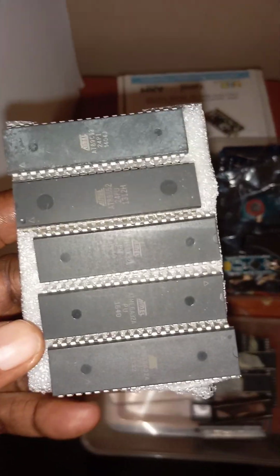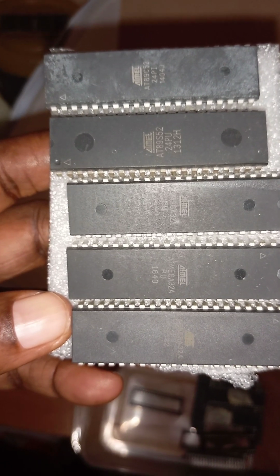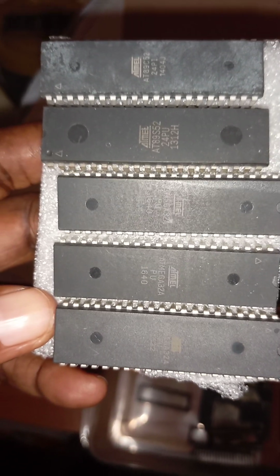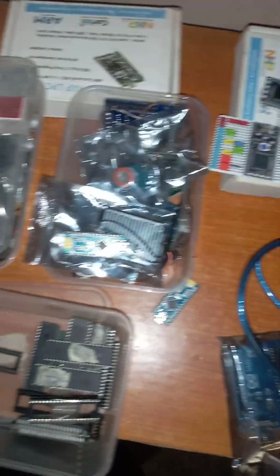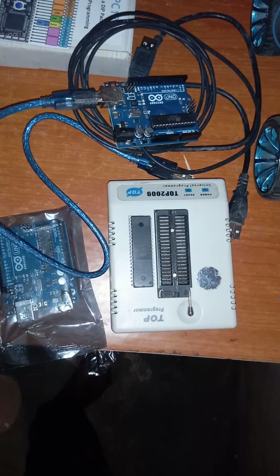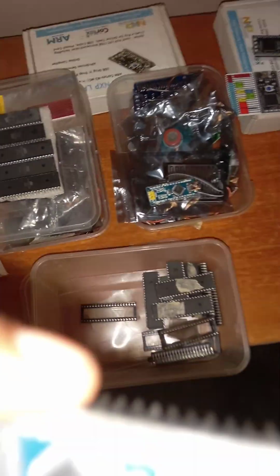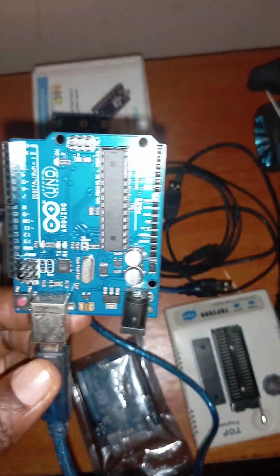We also have an AVR family here. Here you can see the one labeled Atmega 32. Atmega 32 is a family of AVR microcontroller. We have another AVR microcontroller that comes in the form of a system on chip, SoC. This is an Arduino Nano. This is an Arduino Uno.